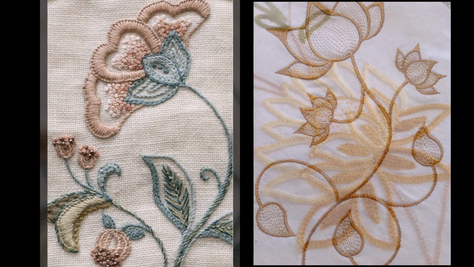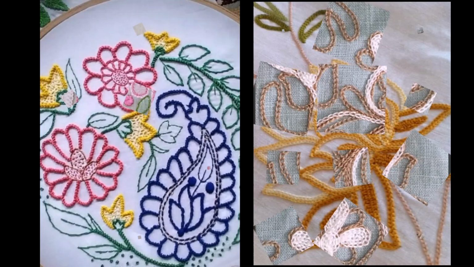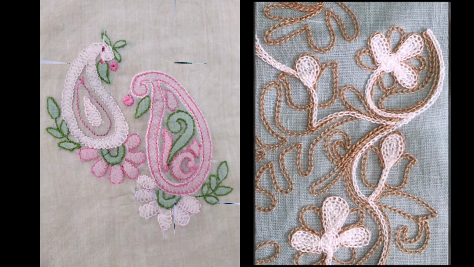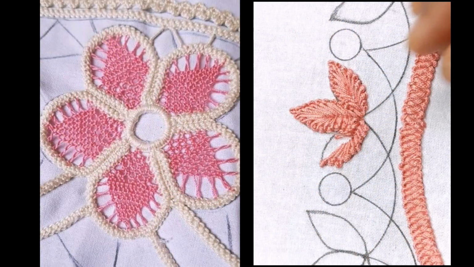Next is the leaf and vine design. These designs are very simple and elegant. You can create small leaves and long vines using basic stitches. They are perfect for borders and corners of fabric.